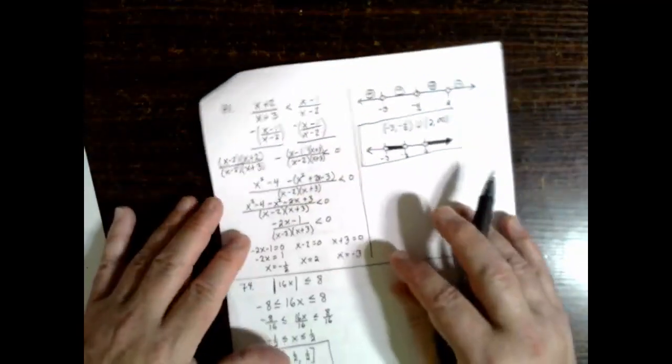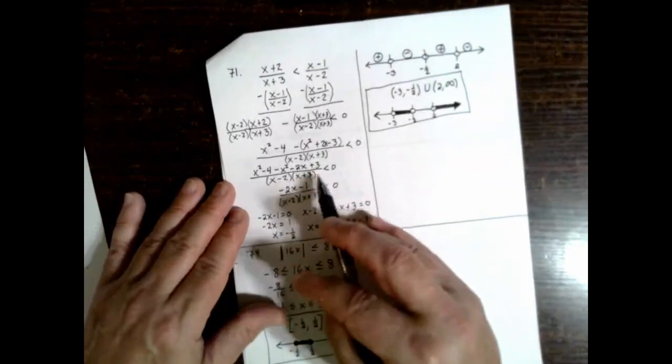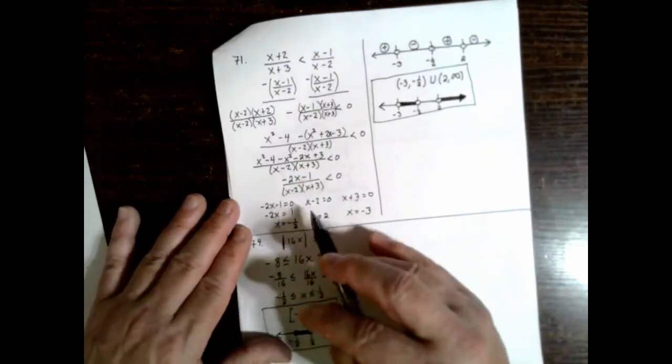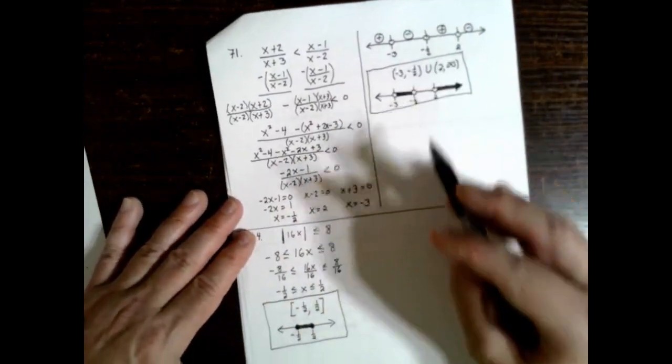And 71 is the same idea. Throw everything to one side, common denominator, set numerator denominator equal to 0, solve. That's nothing new there.